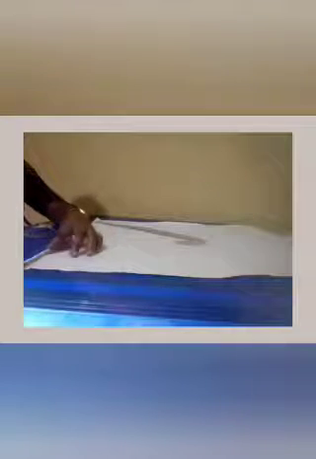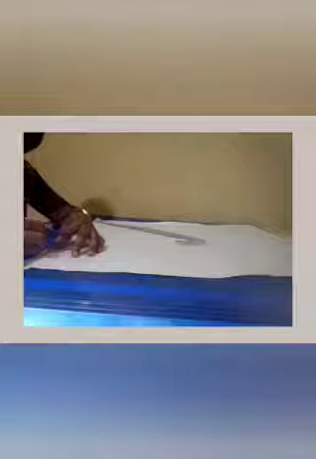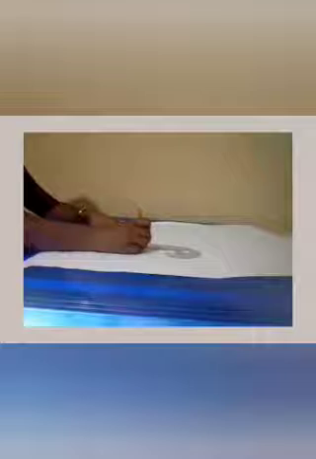I'm going to mark the neck width. I'm working with a 4 inches neck width, and I'm going to connect this point to this point here. It's just a straight line.